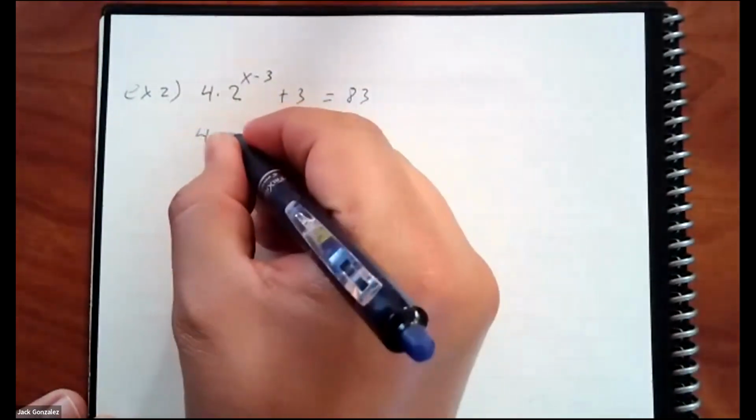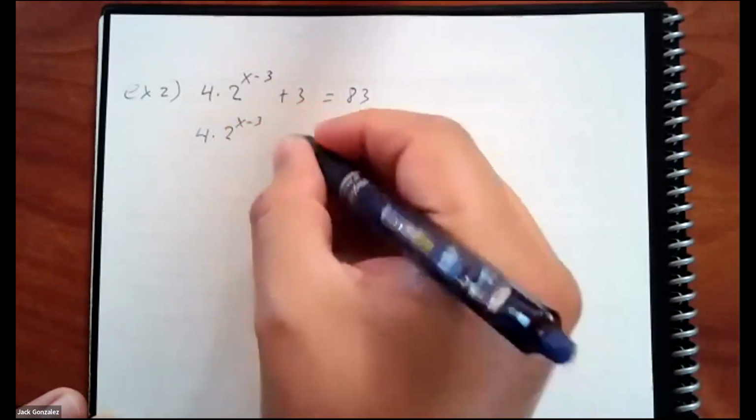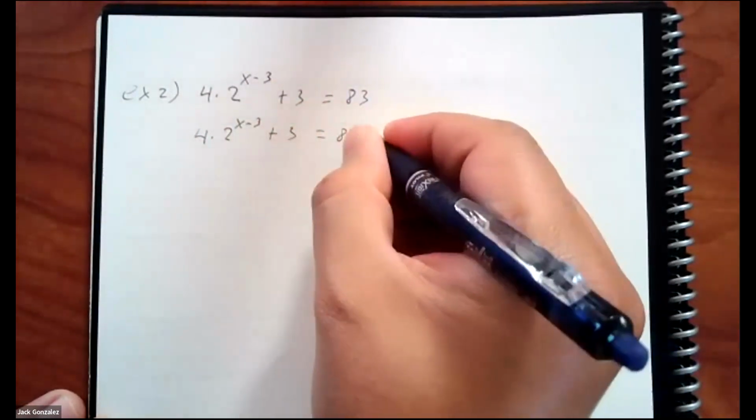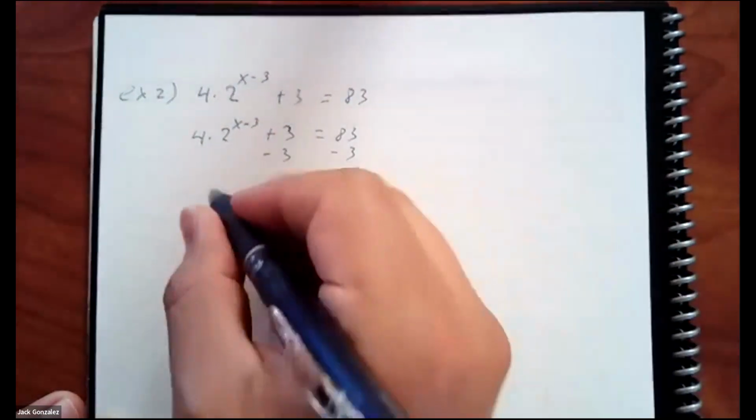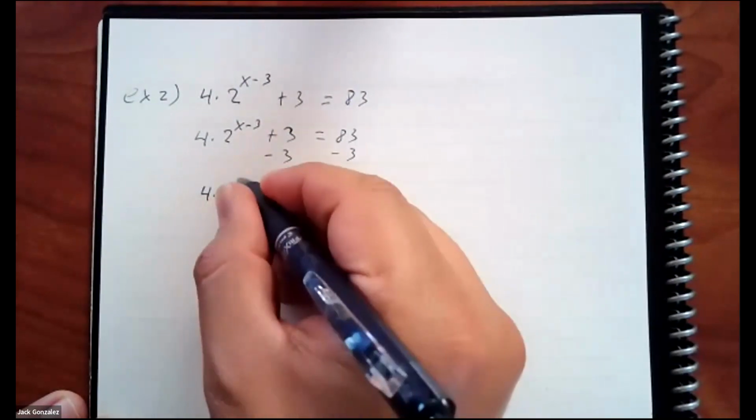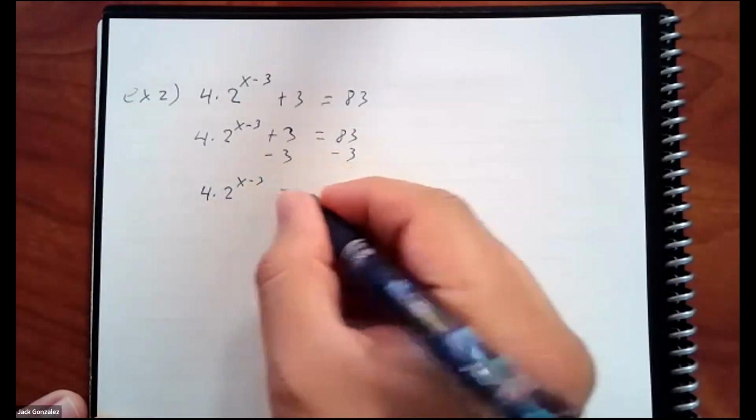We're gonna do the same thing we did last time, but you gotta kind of set it up. Do you see what you need to do first? Yeah, what would you do first? Because it looks weird. The 3's kind of in the way, so let's do that. The first thing I would do is get rid of that strange 3. So now we get 4 times 2 to the x minus 3 equal to 80.